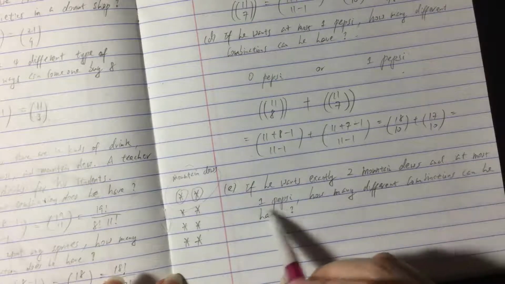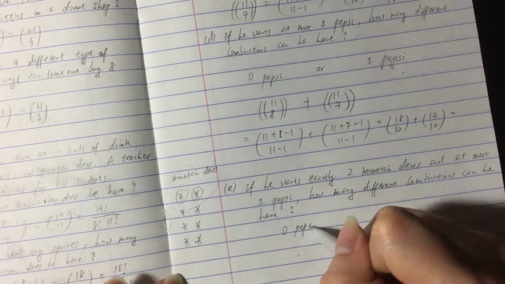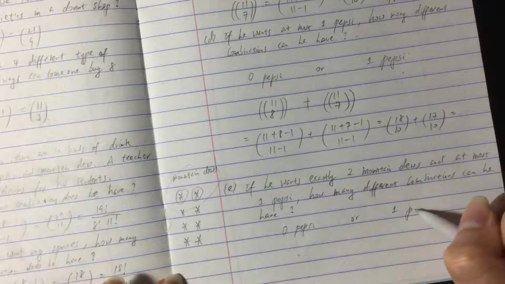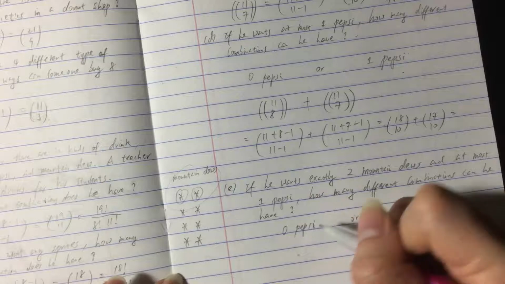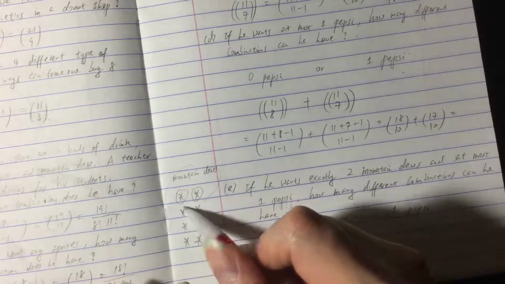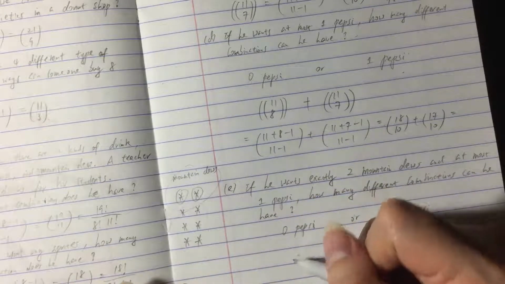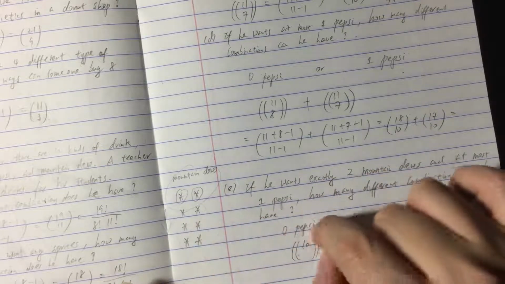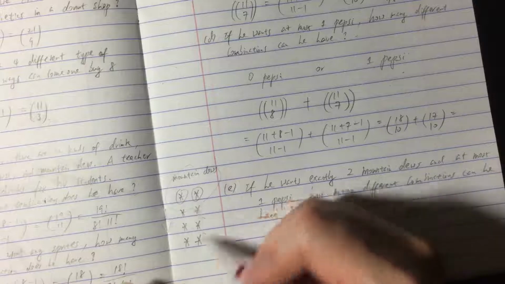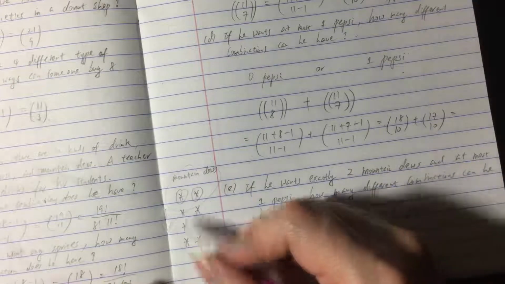Now, at most 1 Pepsi means there are 2 cases. Either he chooses 0 Pepsi or he chooses 1 Pepsi. If he chooses 0 Pepsi, that means for these 6 drinks, he can't choose Mountain Dew, he can't choose Pepsi. So there are 10 different categories left, and he needs to choose 6 more drinks.